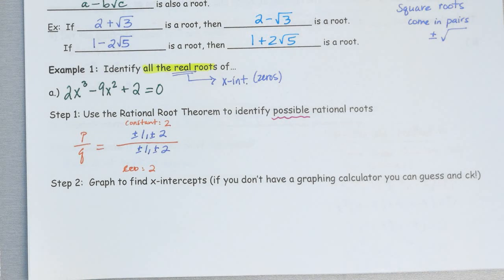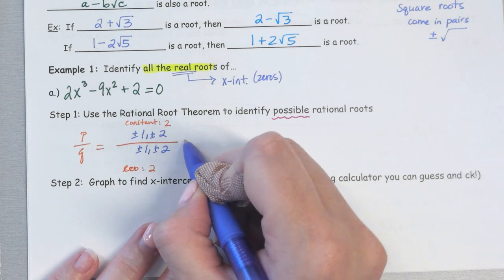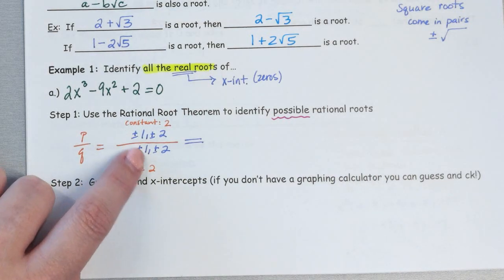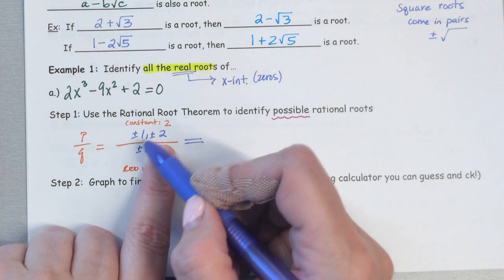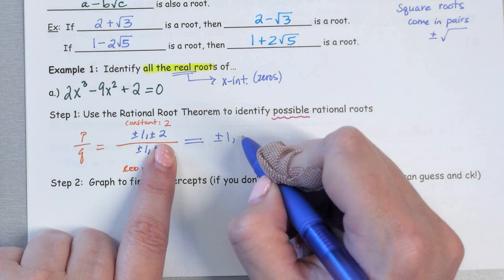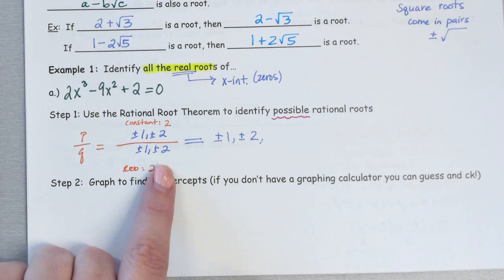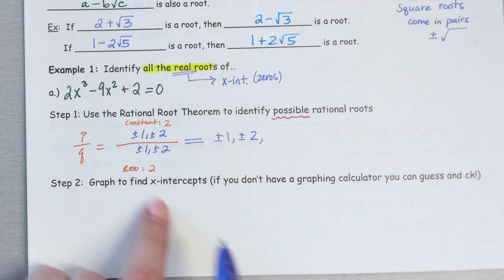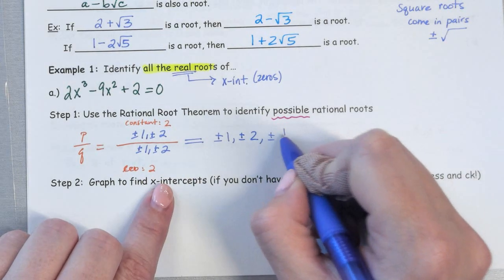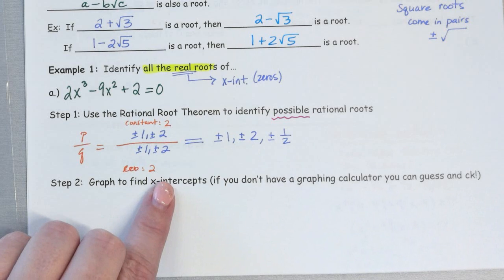So the constant is 2, leading coefficient is 2, but now we get to divide. So when you divide, let's start with 1 and then over the 1. So 1 over 1 is going to be 1, 2 over 1, 2, okay? And then with the 2, 1 over 2 is 1/2. What's 2 over 2?